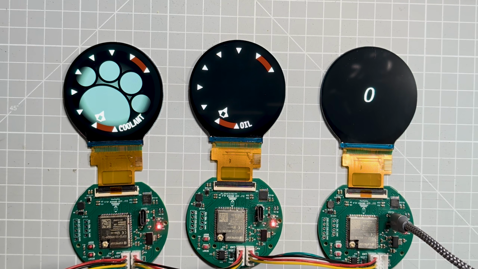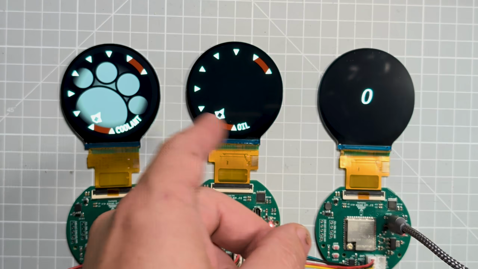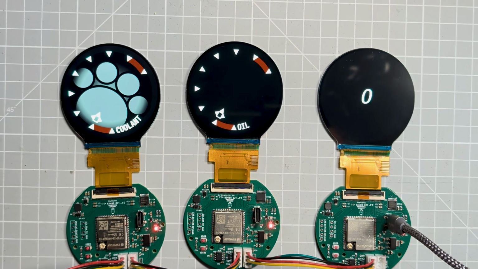So these are 3 gauges that I've been working on. Spoiler alert, these are going in the triple gauge slot in my 350Z. We have a coolant temperature sweeping needle. We have an oil temperature, does exactly the same, and a speedo.